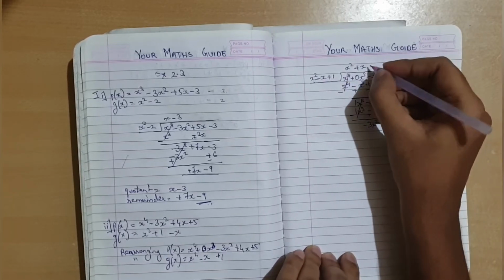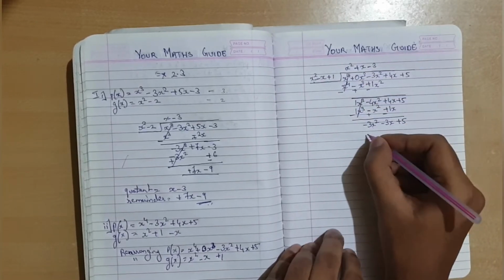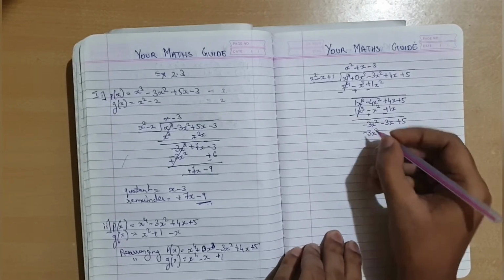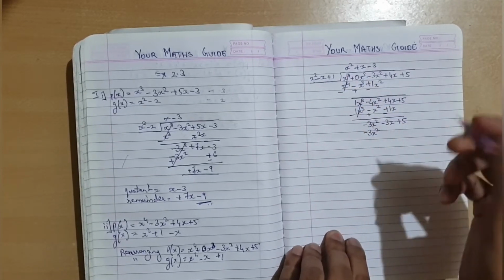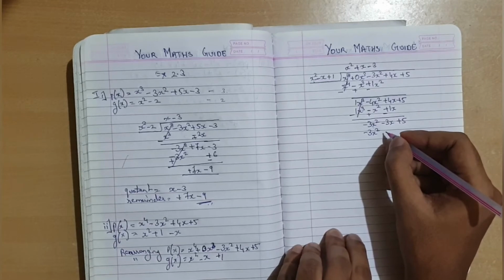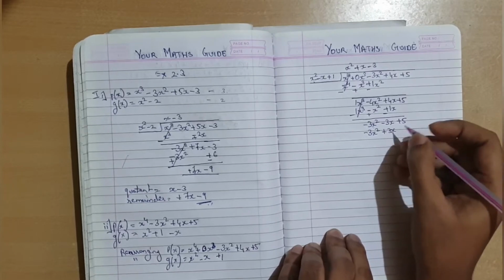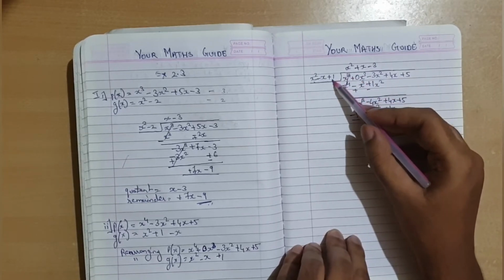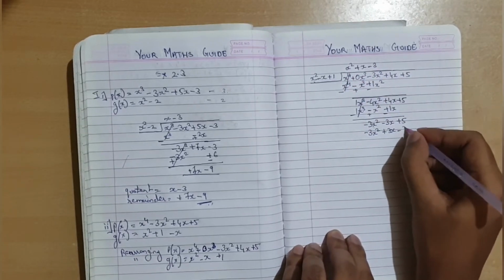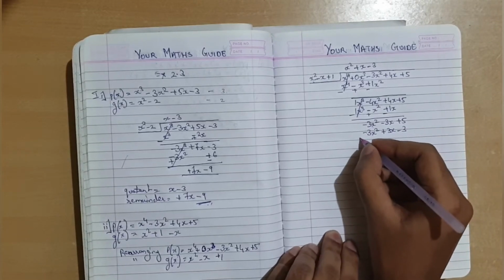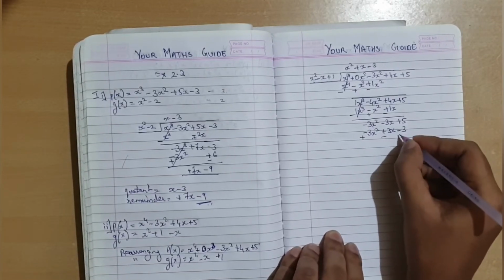So x square into minus 3 will give you minus 3x square, minus x into minus 3 will be plus 3x, and then plus 1 into minus 3 will be minus 3. So now change the signs, this will be plus, this will be minus, this will be plus.